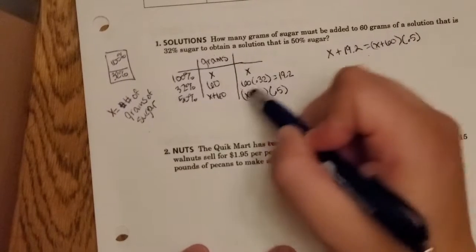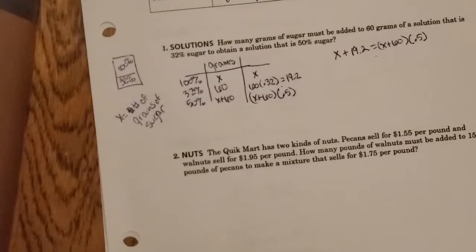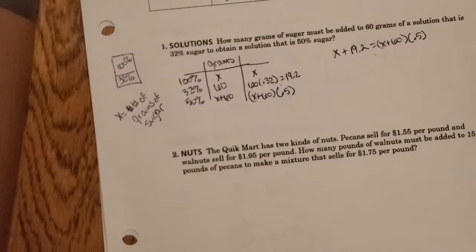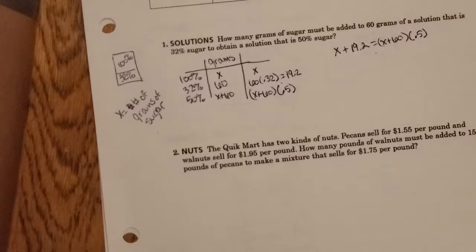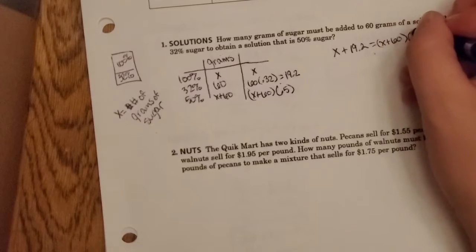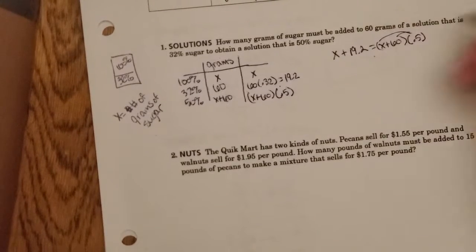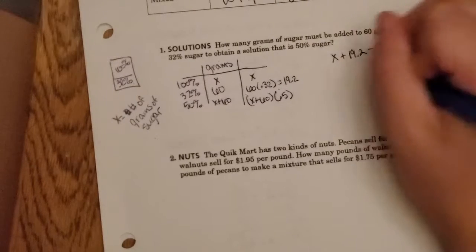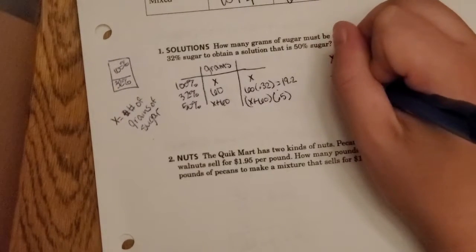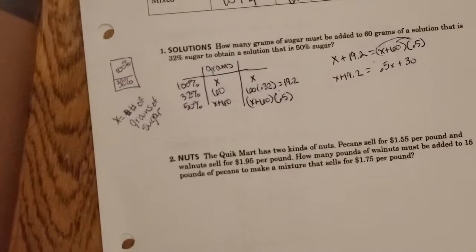Remember, this 19.2 came from multiplying 60 times 0.32, or 32% of the 60. I then now can solve for X. The first thing I'm going to do is distribute. So 0.5x plus 30 equals X plus 19.2.